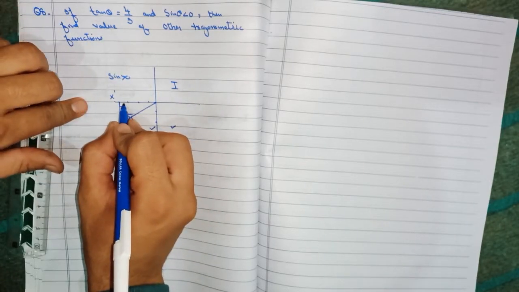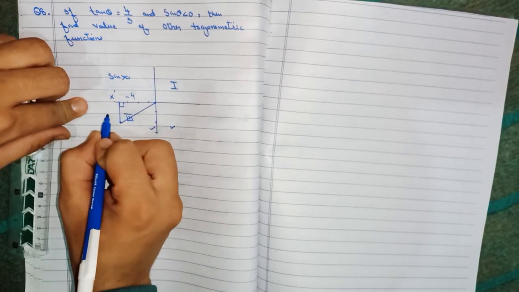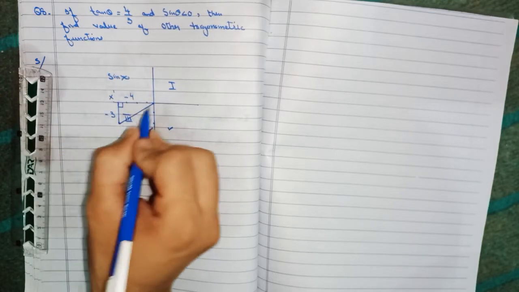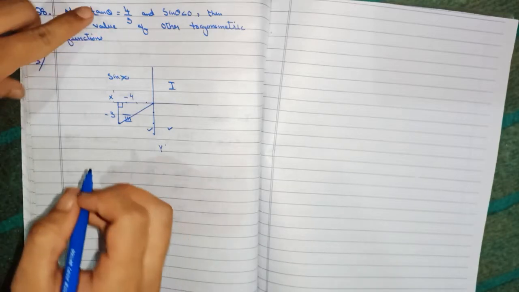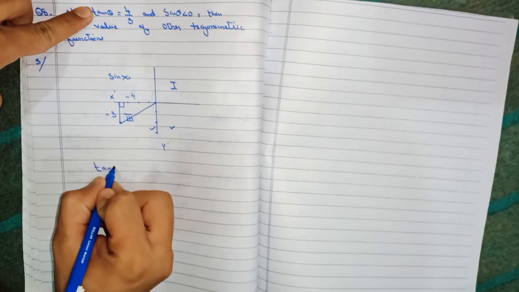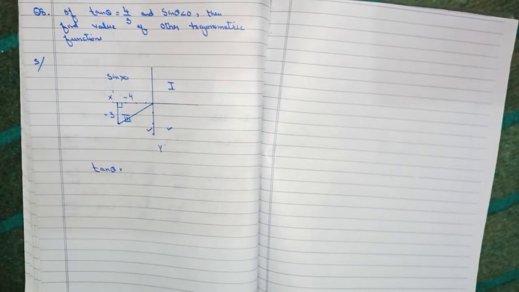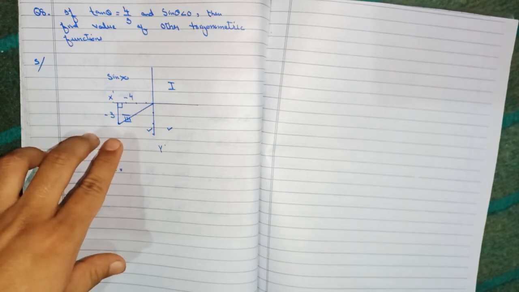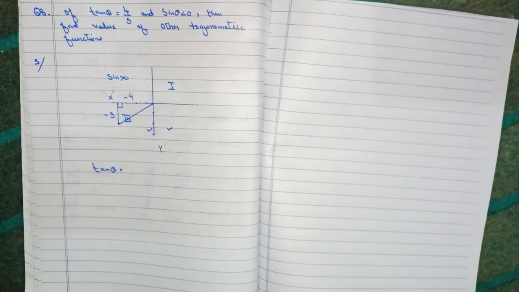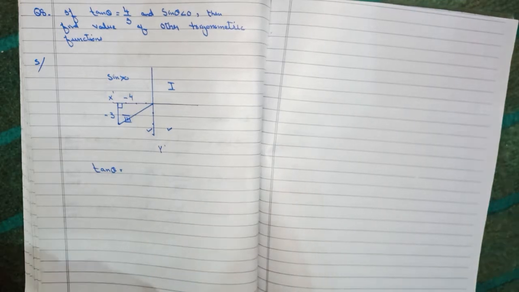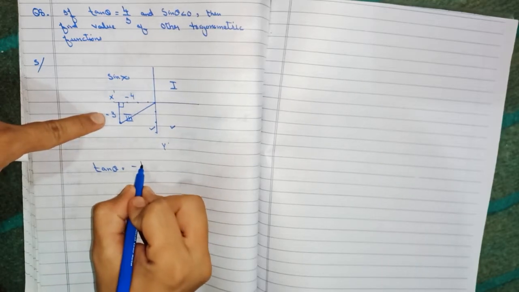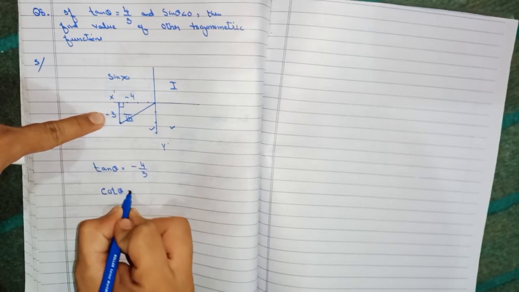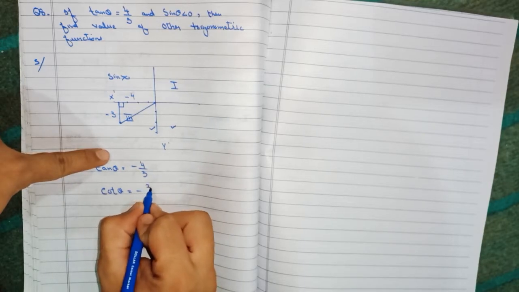Here is the right angle, it is -4, and this one is -3. It means we just need to find the hypotenuse, and when we find the hypotenuse, we will be able to find the other trigonometric ratios. See, tangent theta is given as 4 by 3, but to be in the third quadrant, we take the x distance as -1 and y distance as +1. Tangent theta equals -4 by 3, and you know that tangent is the reciprocal of cotangent theta. If tangent theta equals -4 by 3, then cotangent will be -3 by 4.